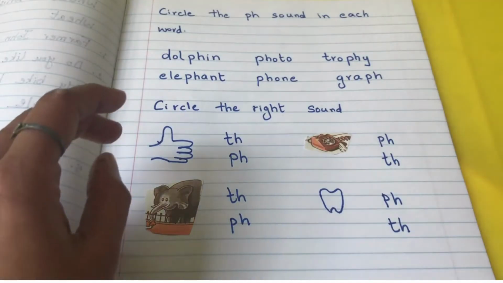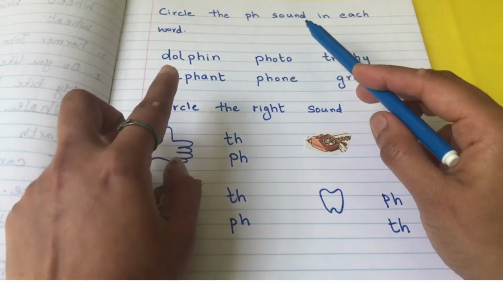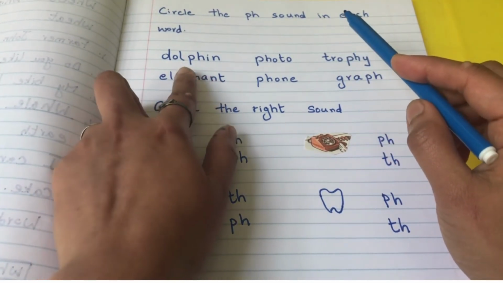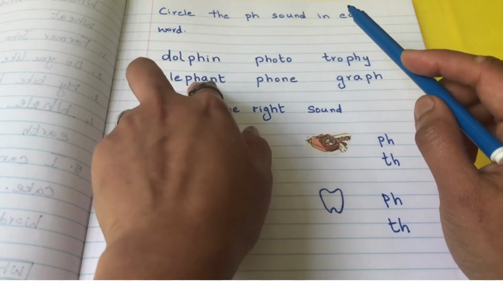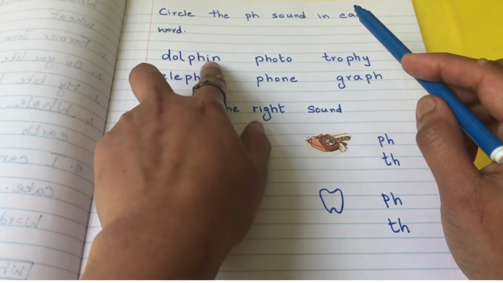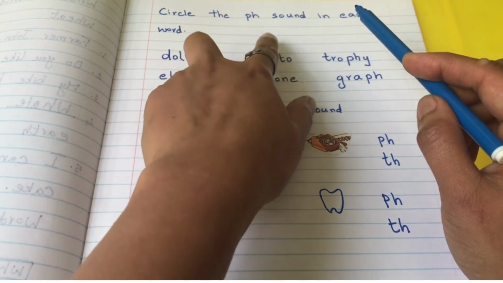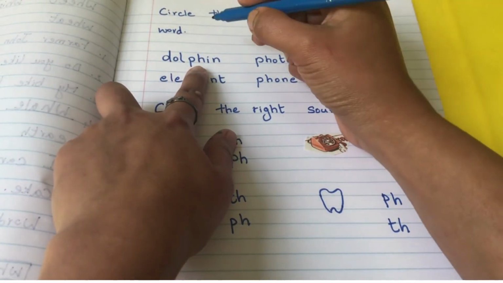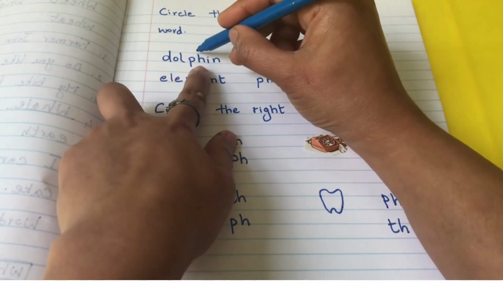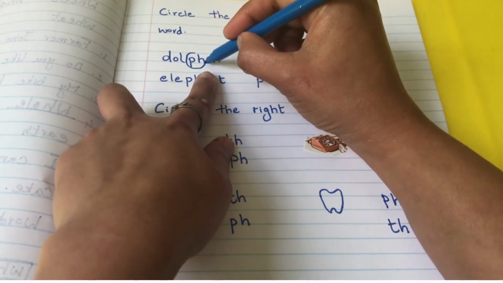Look at some of the activity sheets where you can practice the F sound with your kids. What I did here is I wrote some words with the F sound. Now what the kid has to do is read and circle the F sound in each word. For example, the first word is dolphin. Where is the F sound? It's in the middle. So he has to circle it.